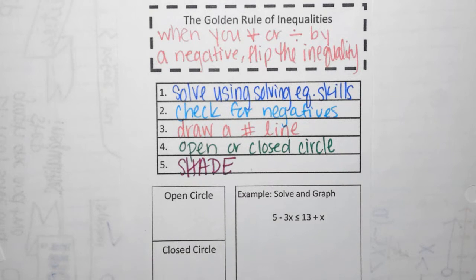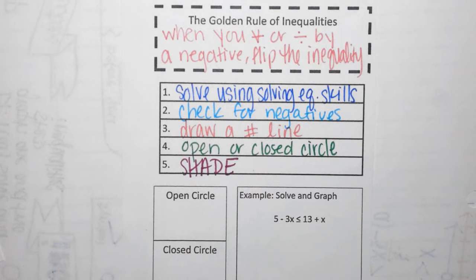Now, tonight for homework, I want you to work out this problem on the back. You have one homework problem.